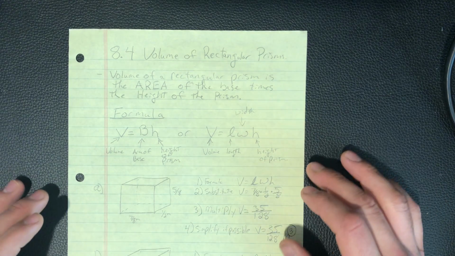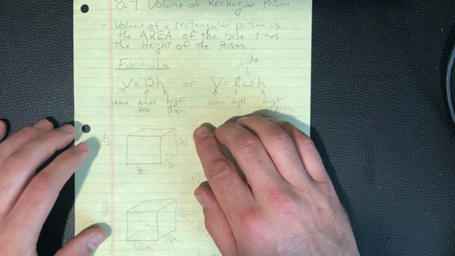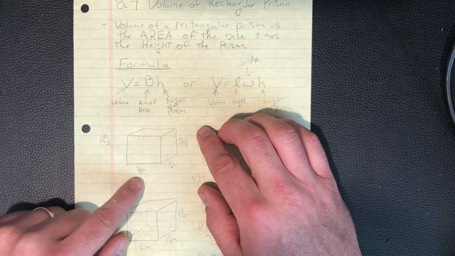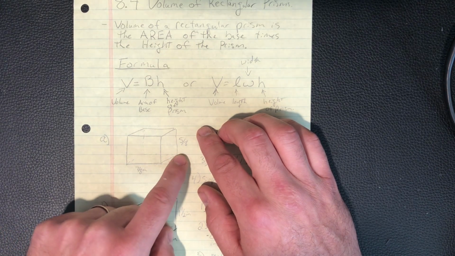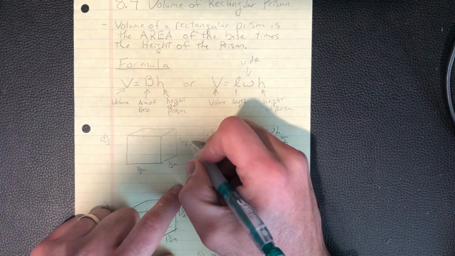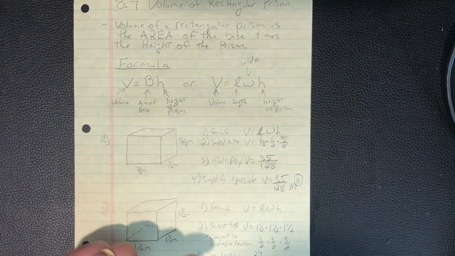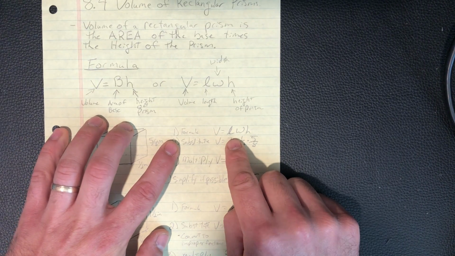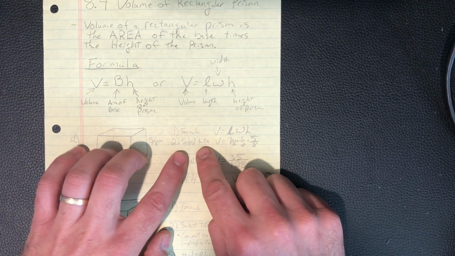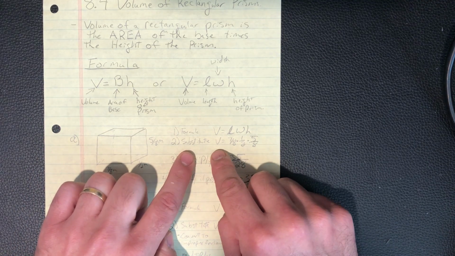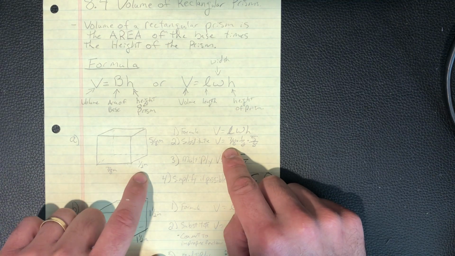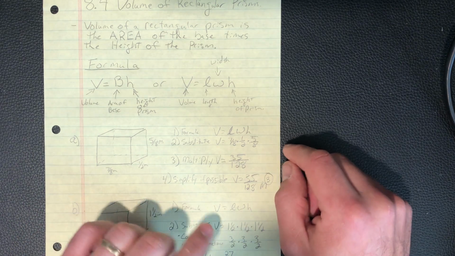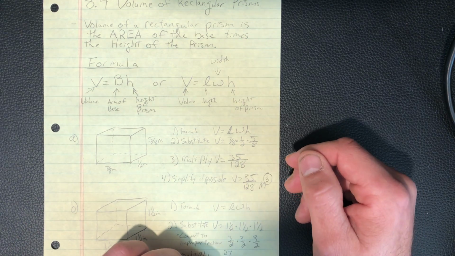So we're going to do two example problems. My first problem here is I've got a rectangular prism. It is 7/8 meters by 1/2 meters by 5/8 meters high. So the first thing we want to do, number one, we write our formula: length times width times height. Number two, we substitute our values. So our length is 7/8, our width is 1/2, and our height is 5/8. All right? Then simply multiply.